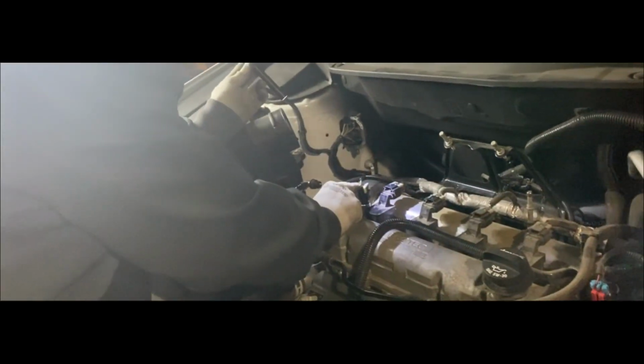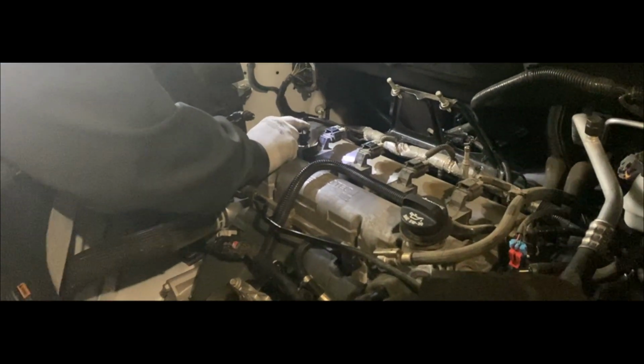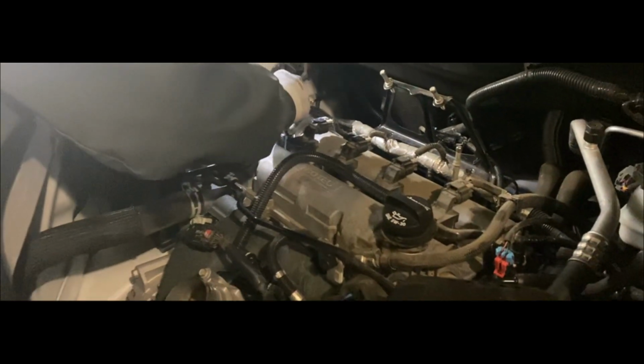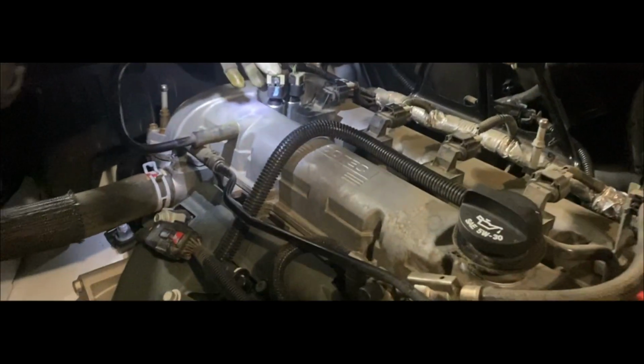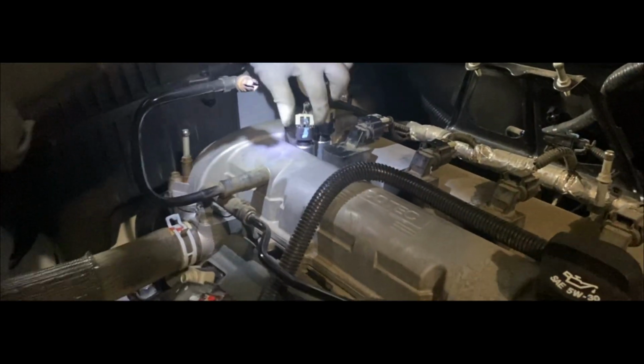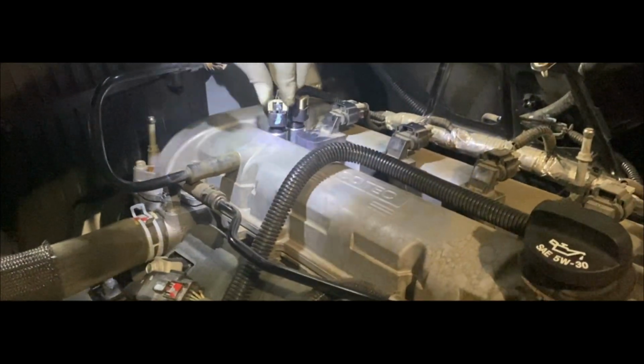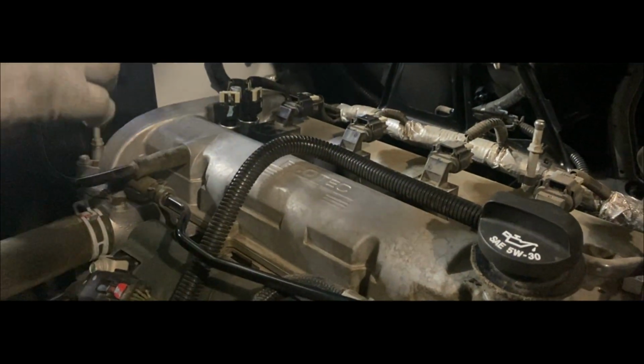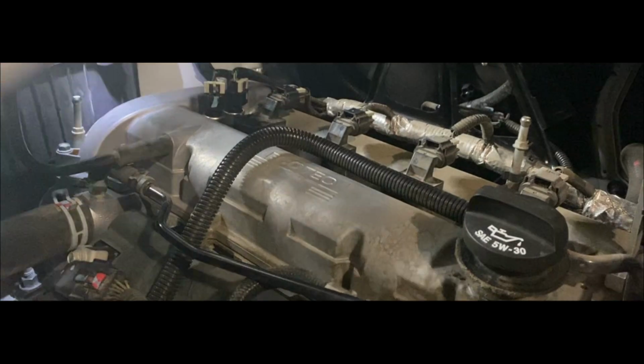Intake solenoid valve. I already replaced the exhaust solenoid valve. So the next step is to put back your wiring right here. Okay, it's in. And we're gonna put back the cover. That should be it.